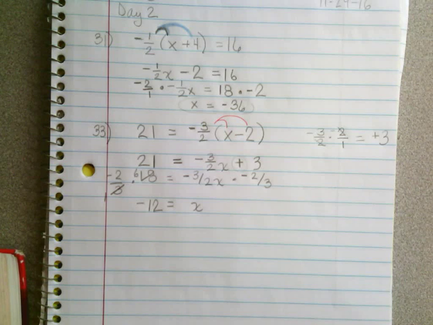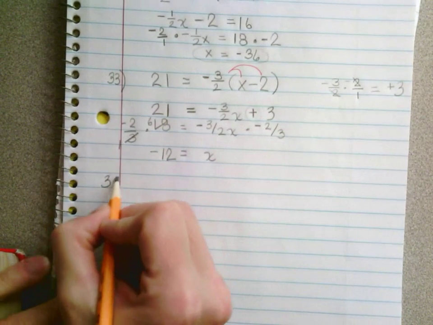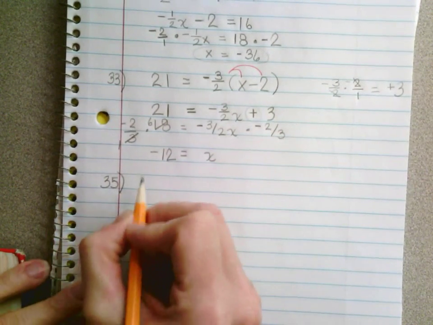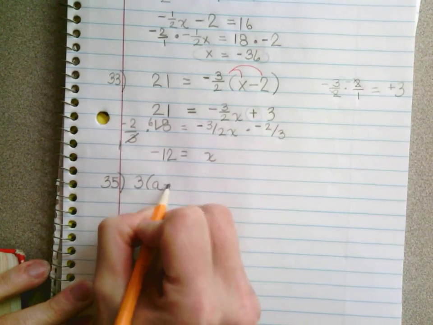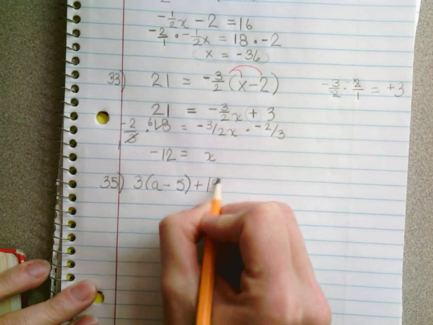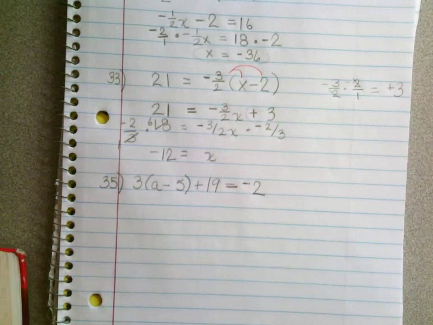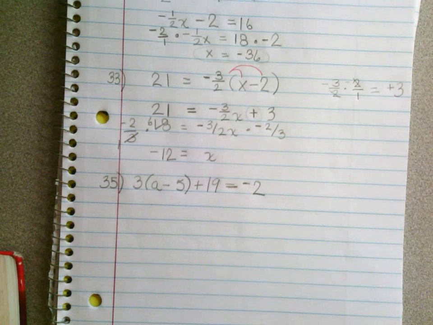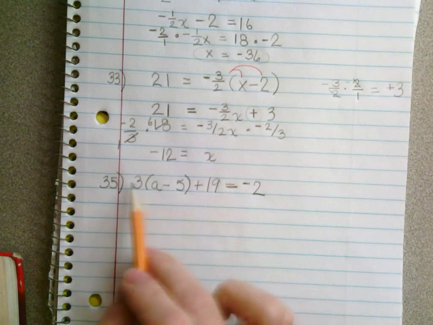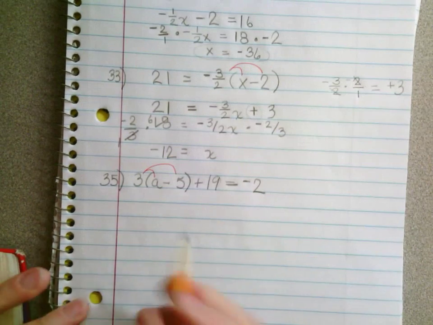Number 35 simply involves us doing a little distributing and doing a little like term collecting. So we'll practice that. This is number 35. Okay, here it is. Always deal with parentheses first. Do not try and start subtracting this 19. Don't do that. Parentheses first.